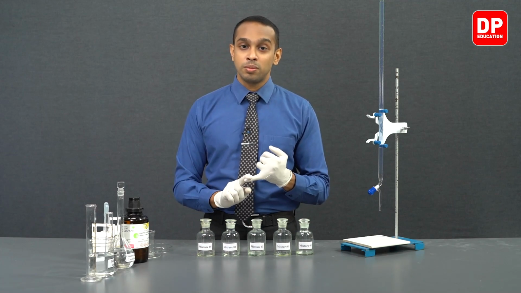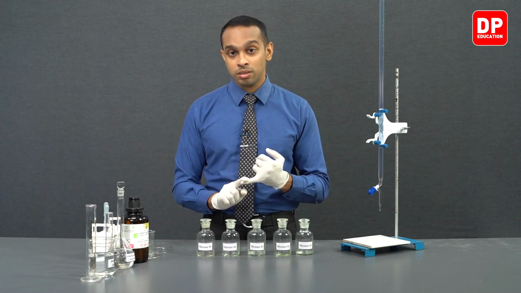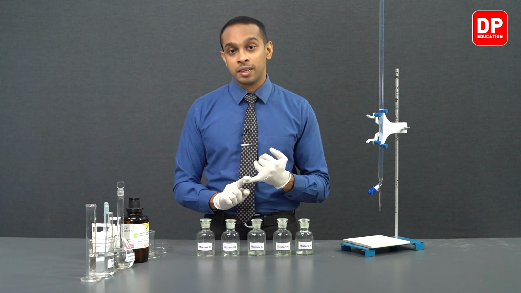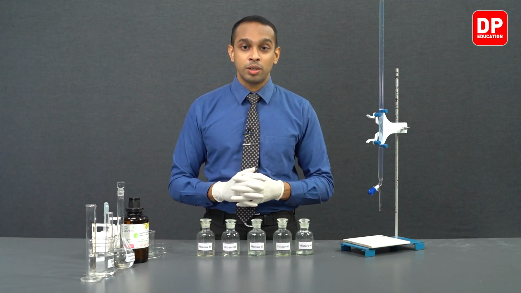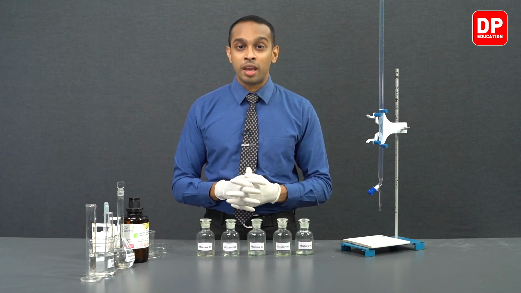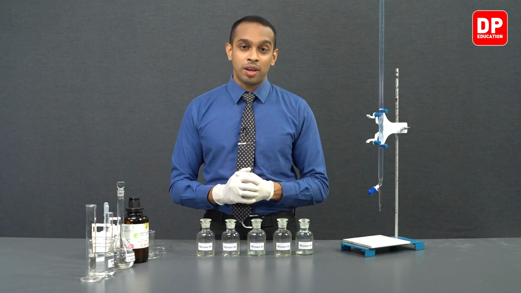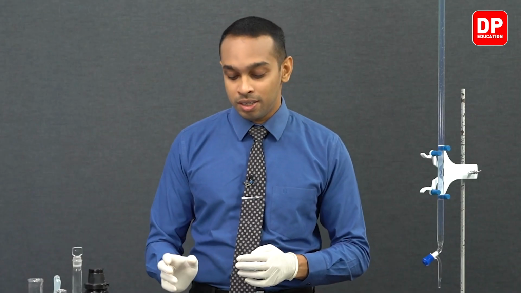So 30 cubic centimeters of ethanoic acid solution is an aqueous layer, and 5 milliliters of water is also going to add to the same aqueous layer. So the aqueous layer is going to be 35 milliliters. It is important to note that in each of these mixtures, we will have a 20 milliliter layer of butan-1-ol and a 35 cubic centimeter layer of aqueous medium.